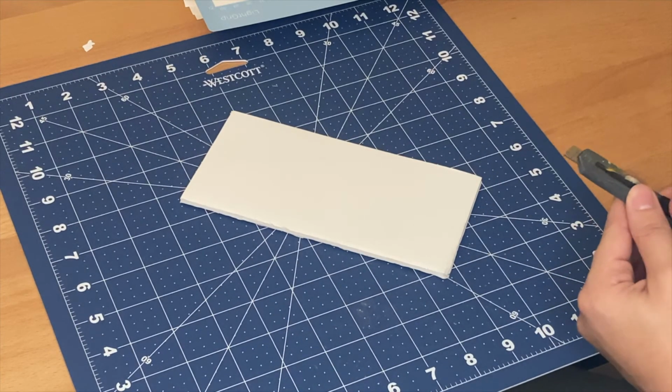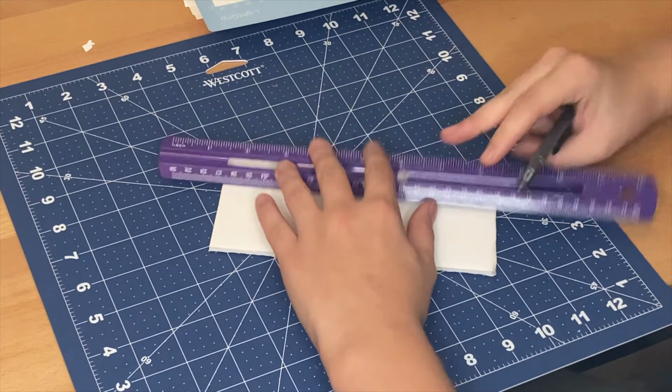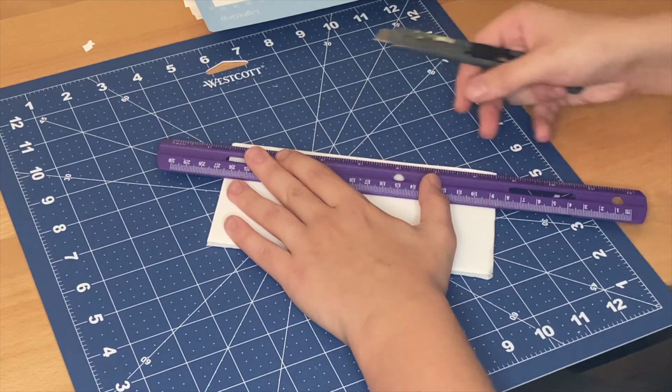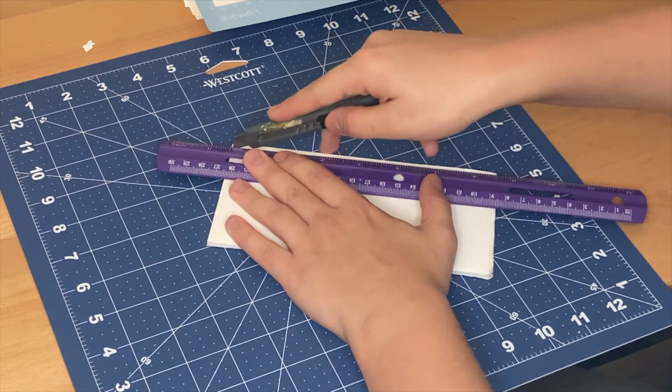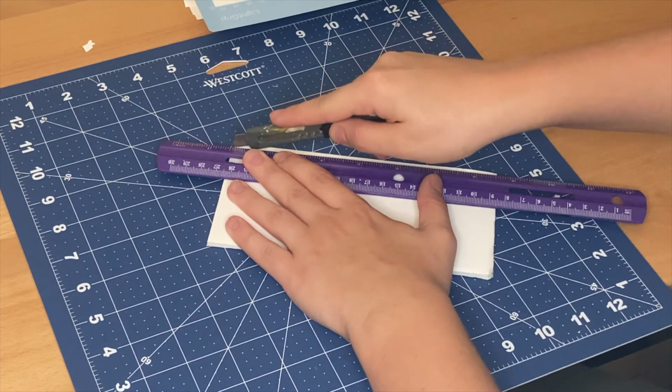While the paper is cutting, I also like to prepare some foam strips. This is just some foam board that I got from Hobby Lobby, and it's really useful to separate the different layers of paper. This is what's going to create the depth in the shadow box and what will allow the actual shadow to shine between layers.